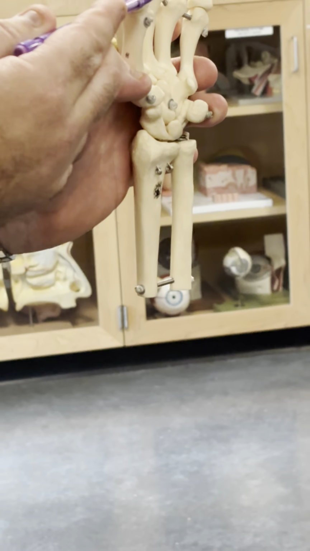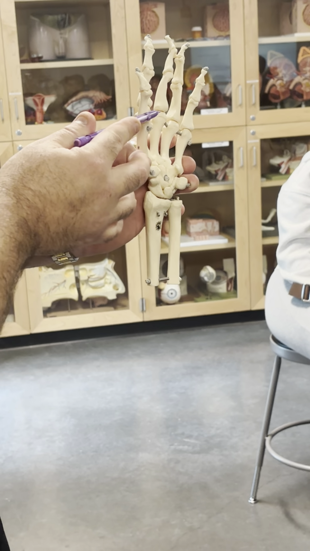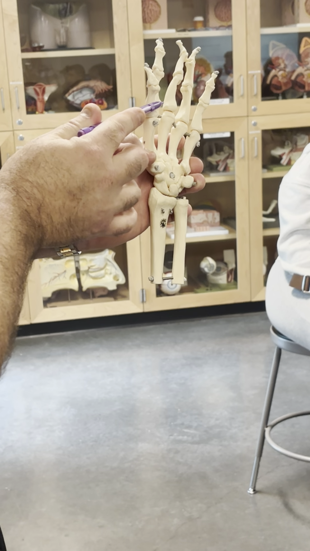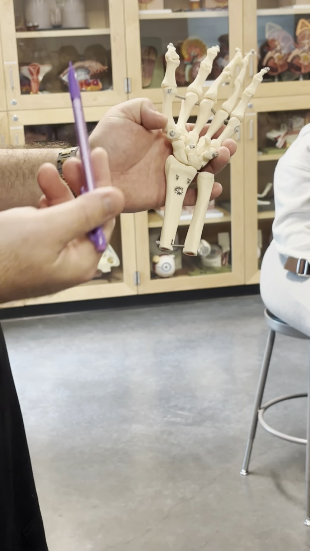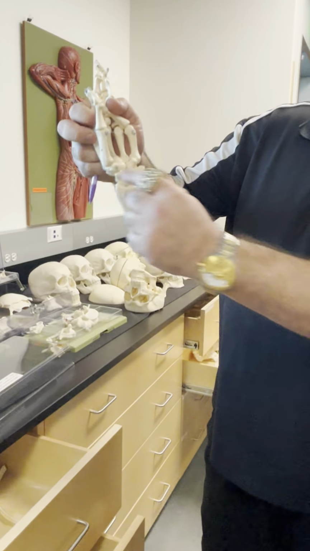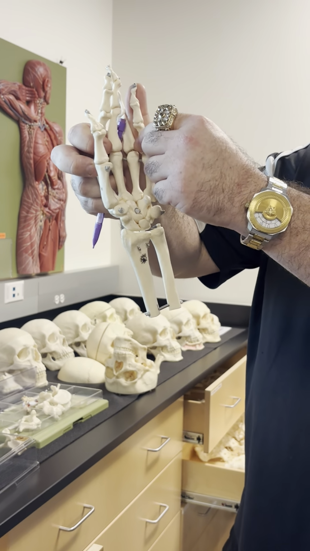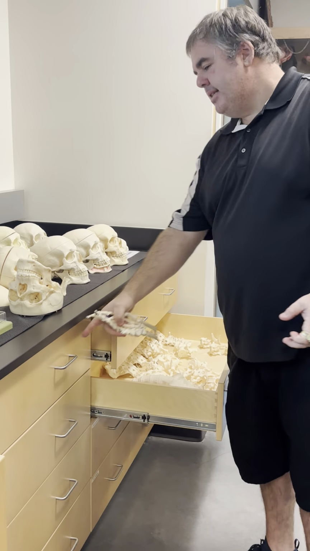Which one was this again? Was that your distal, middle, or proximal phalanx? That's going to be your proximal phalanx. So here's your distal phalanx, then there's your proximal phalanx. This bone, towards the thumb side, we call the radius. Towards the pinky side, what do we call that? The ulna. And that's it.